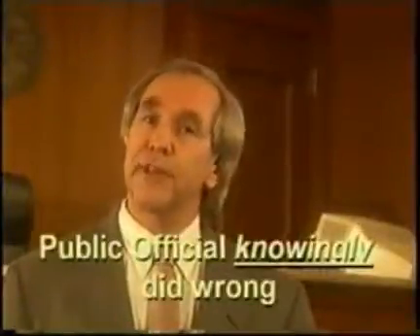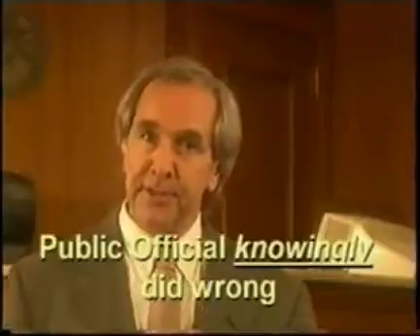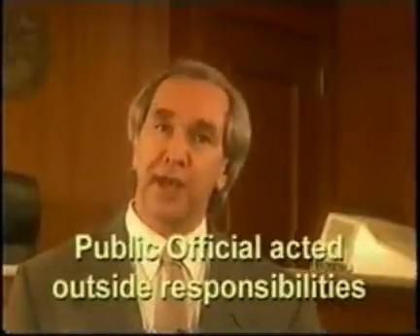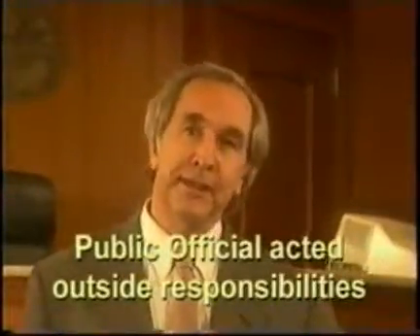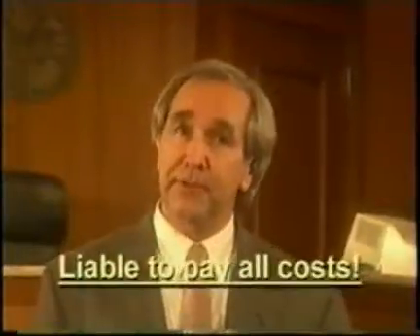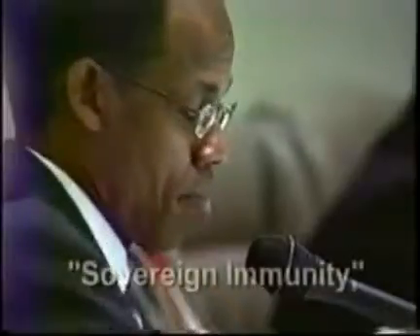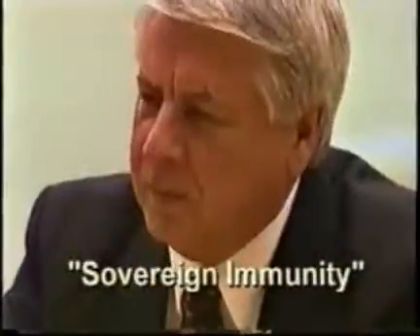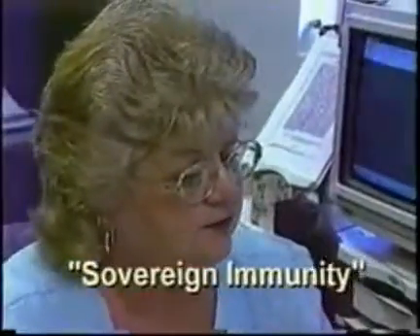And if it can be proven that a public official knowingly did something wrong or acted outside of their official responsibilities, then that public official could be liable to pay all costs. Costs like compensatory damages, interest, lost profits, and attorney's fees. Avoiding such costly mistakes, learning how public officials can control these types of liabilities is what we're going to be covering today.